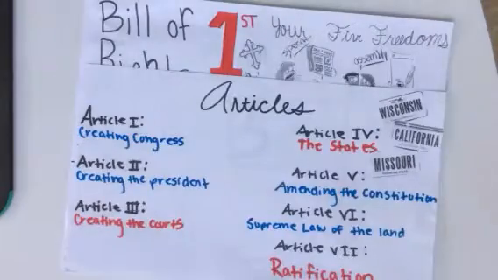The Articles. Article 1 was creating the Congress. Article 2 was creating the President. Article 3 was creating the courts. Article 4 was creating the states. Article 5 was amending the Constitution. Article 6 was the supreme law of the land. Article 7 was the ratification.